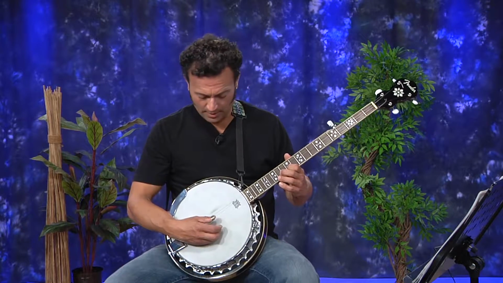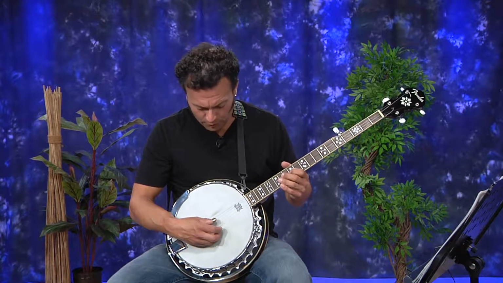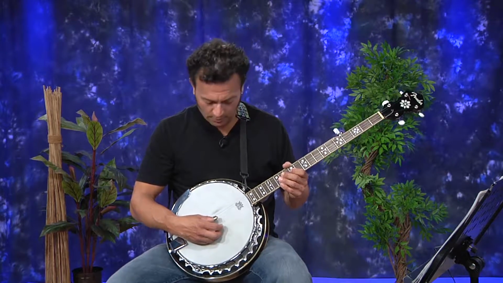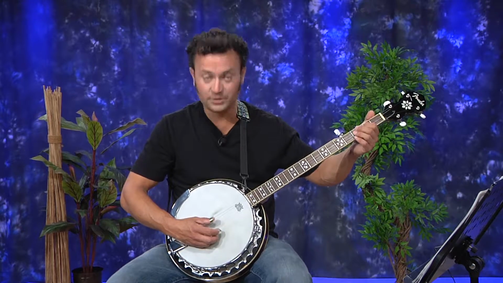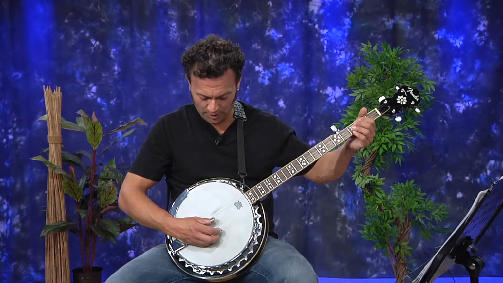All right. Now, the third string is going to be G. Now again, there's a space between G and A, so it's going to cause our first note on the fretboard to be on the 2nd fret. Now again, this is the third string, and the open string is G.